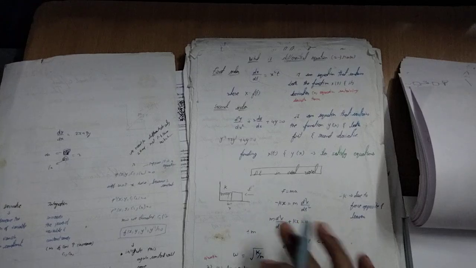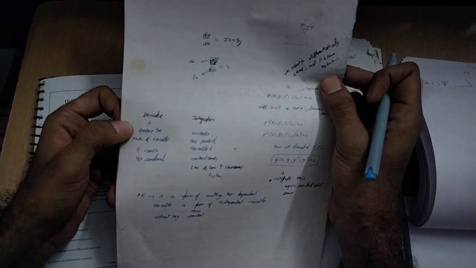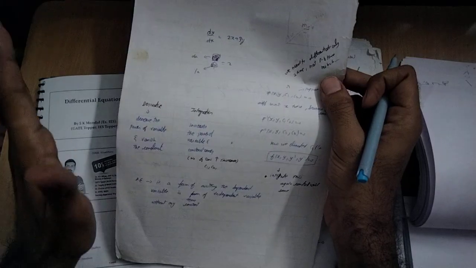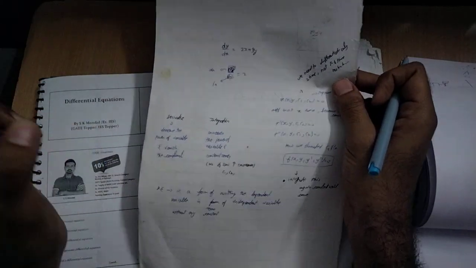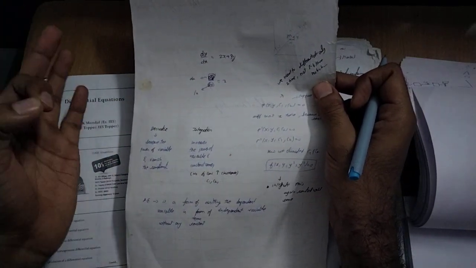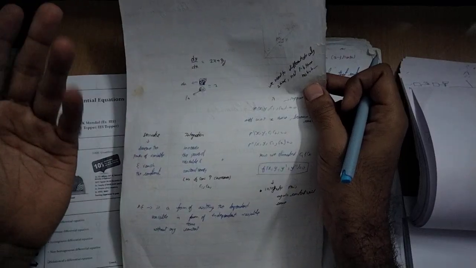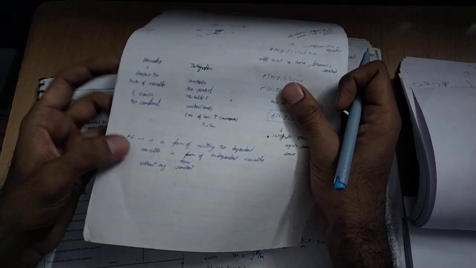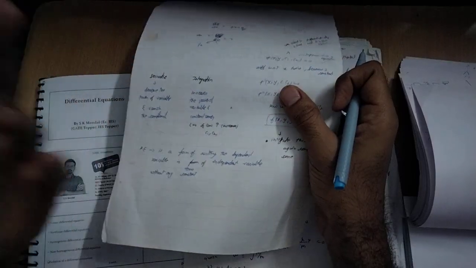You can see differentiation means the derivative, which decreases the power of the variable. While we are differentiating, the constant will vanish, but while we are integrating, the constant will come, and also the power increases. A differential equation is a form in terms of a dependent variable and an independent variable, without any constant.